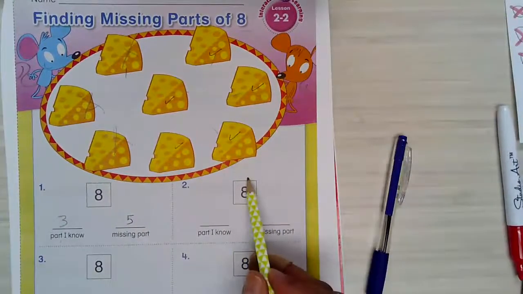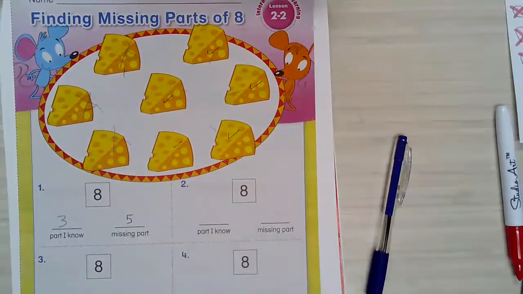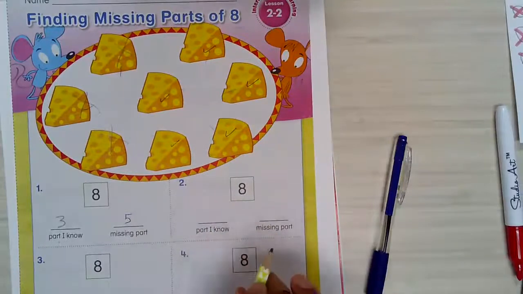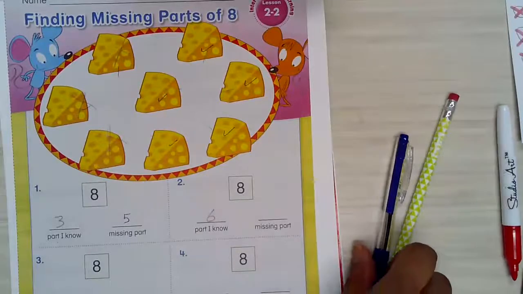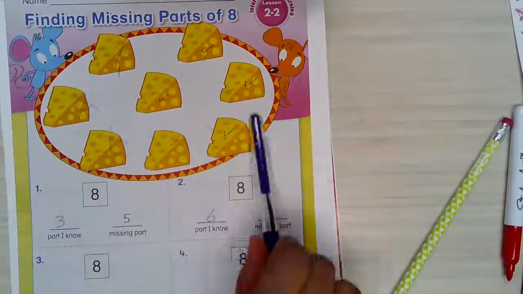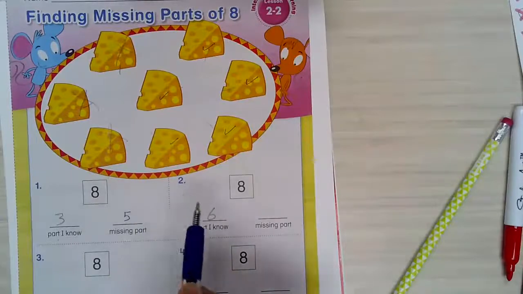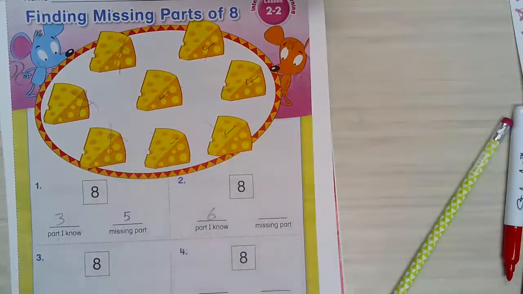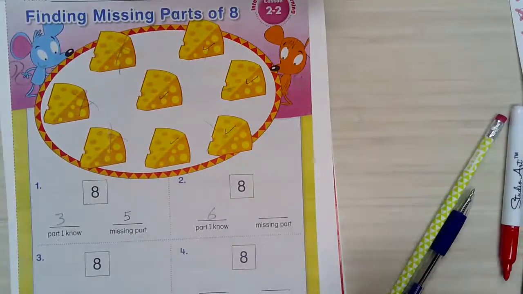Again, in all 8. The part I know, let's say 6. So you can guess, you can put any part you know. For me, I'm gonna put 6. All right. Again, these are my cheese. So I'm gonna make different marks or use different colors to do this one. So for number 2, I know 6. I'm gonna use markers or crayons, and I'm gonna mark 6.